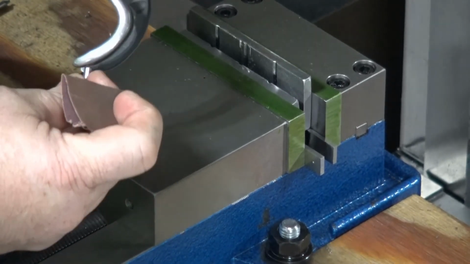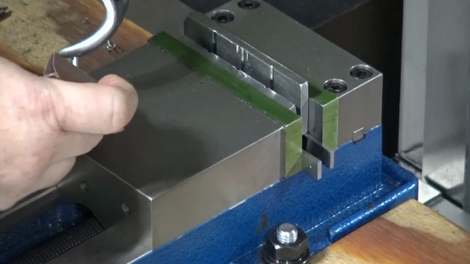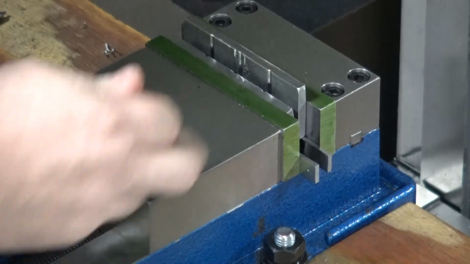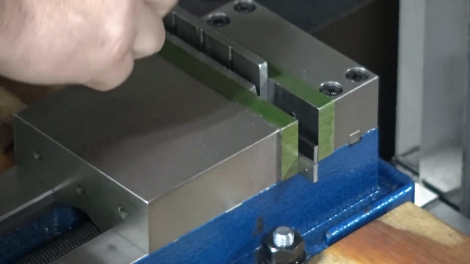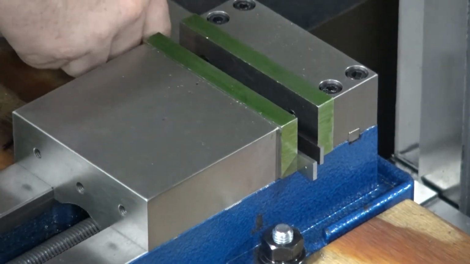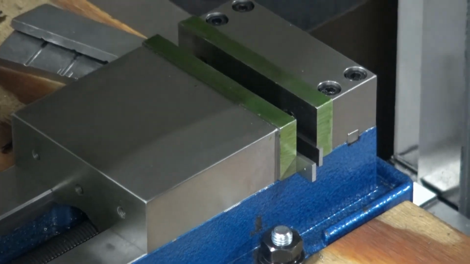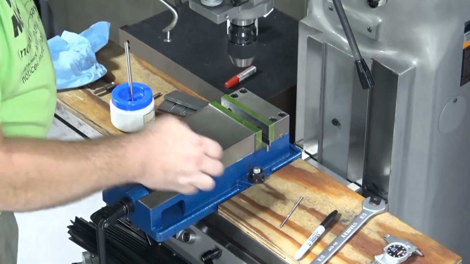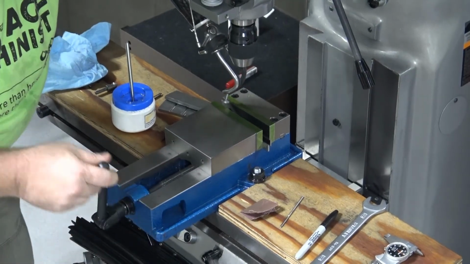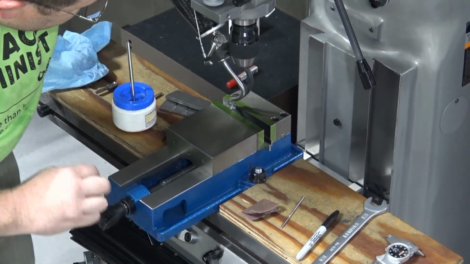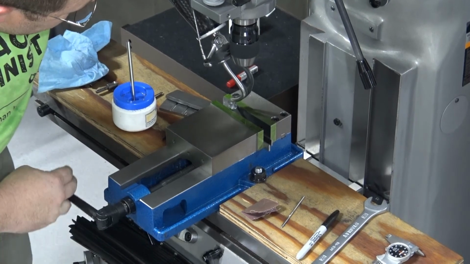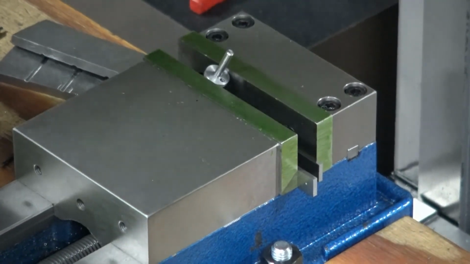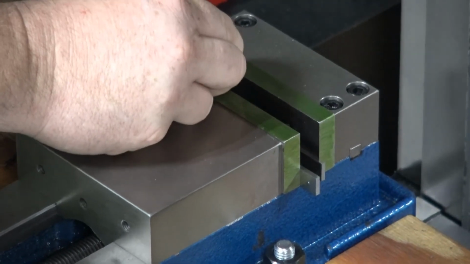I don't want to shoot that thing across the shop, so only because I know how much pressure I can apply to it, I'm just going to squeeze it ever so lightly so that it holds it well enough for me to be able to sand that backside.